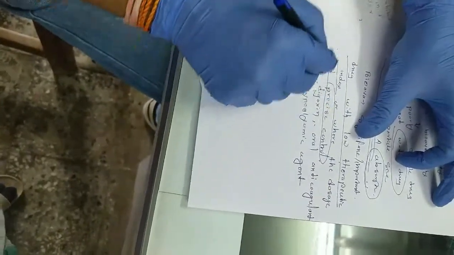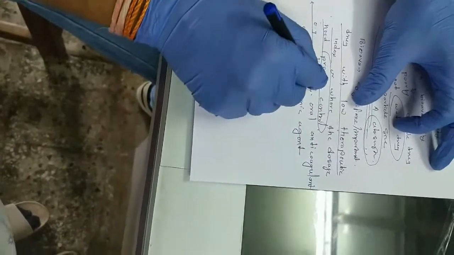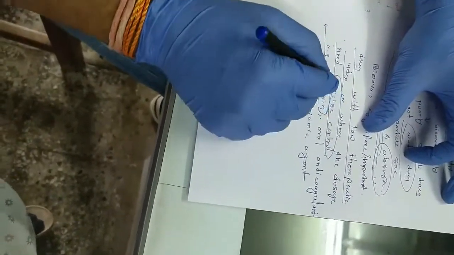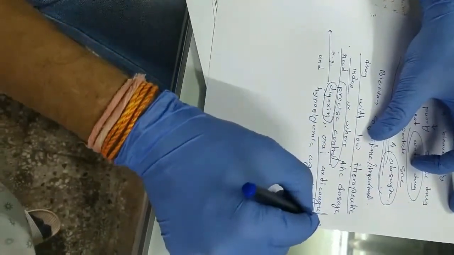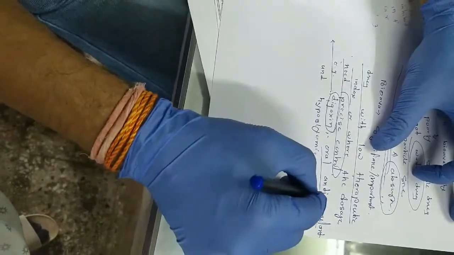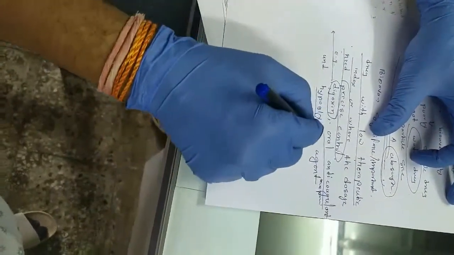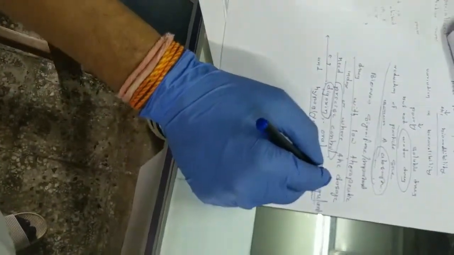It is a heart stimulant drug, but its dose is slowly administered, precisely controlled. Second, the oral anticoagulant, example heparin, and hypoglycemic drugs, which decrease the sugar. Correct?